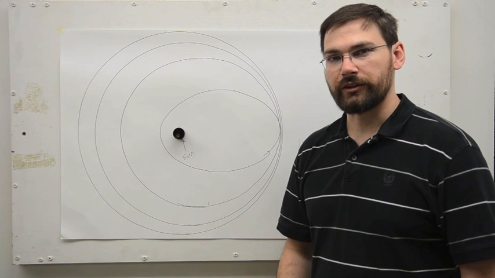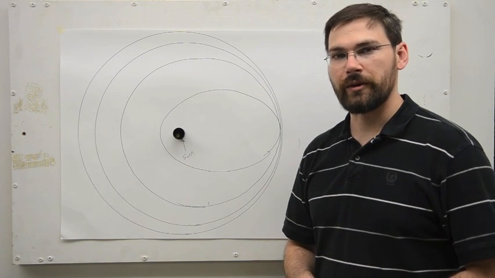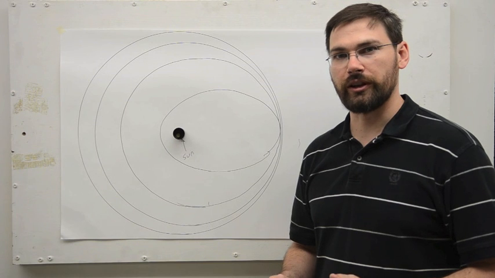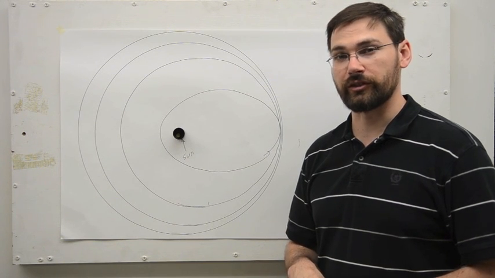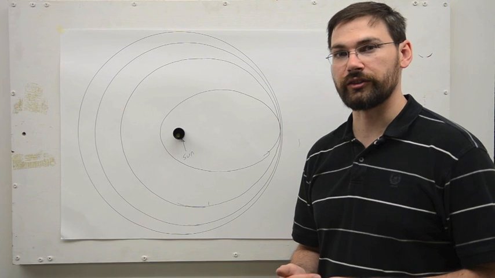Rather than doing a whole class demonstration, this can also be a discovery learning activity or a lab activity for students looking to understand more about ellipses, either in a physics class or an astronomy class, or even in a trig class when studying conic sections.